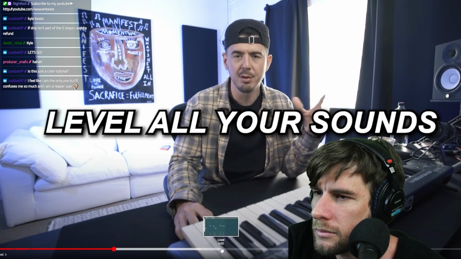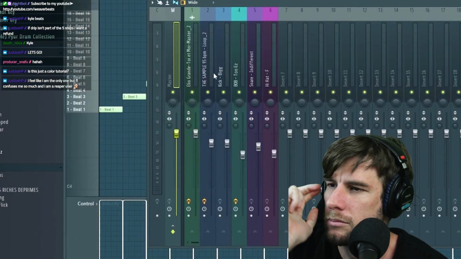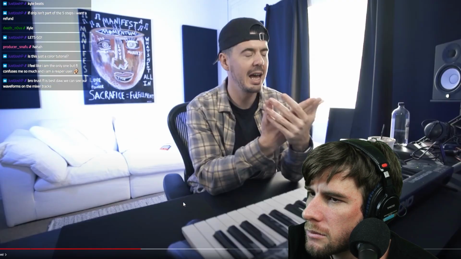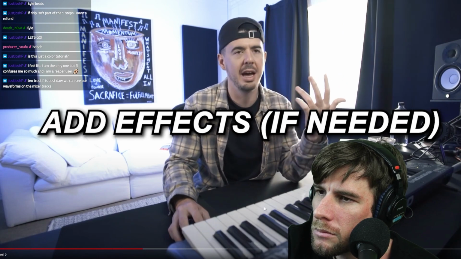All right, step 2: level all the sounds, the kicks, the claps, the melodies, the snares, everything you have. I feel like this could have been step 1. I understand the point of organizing it, but I feel like that goes without saying. Step 3: add effects, EQ, anything you need to add if needed.